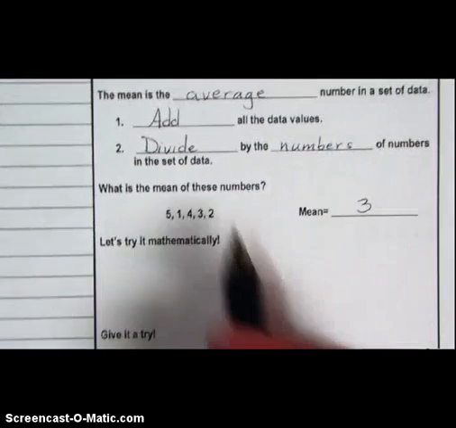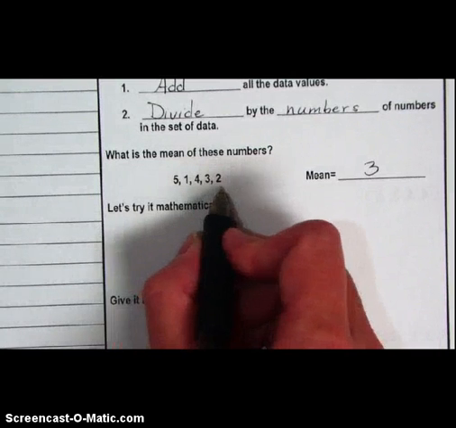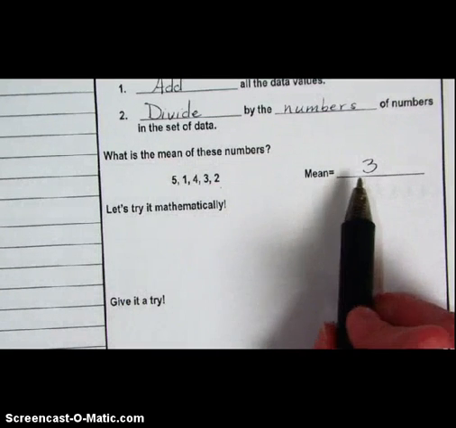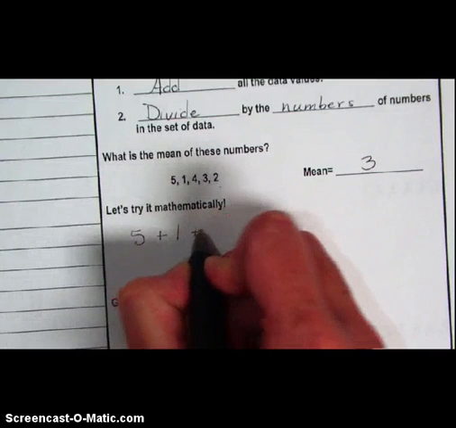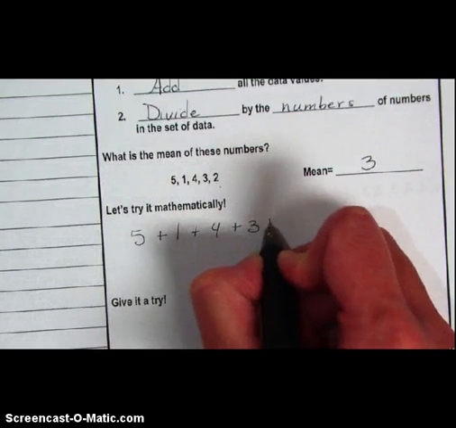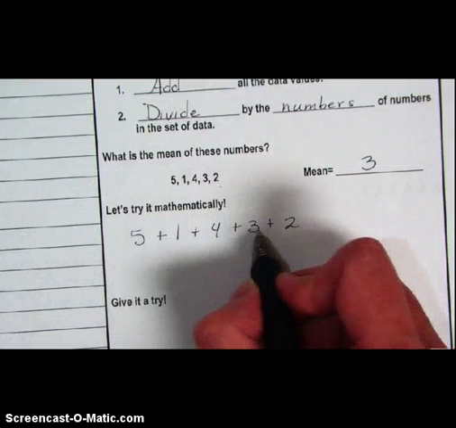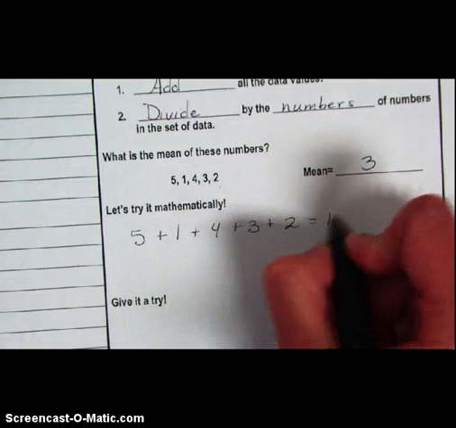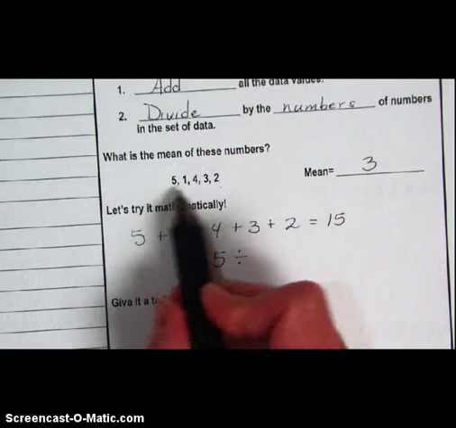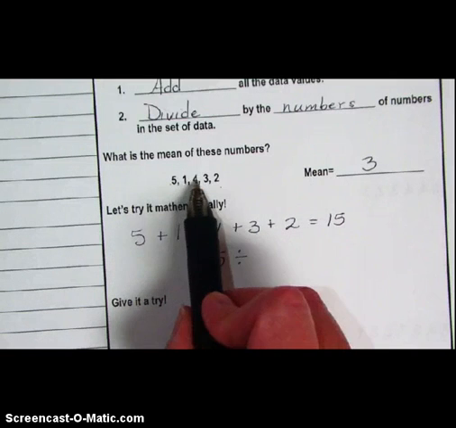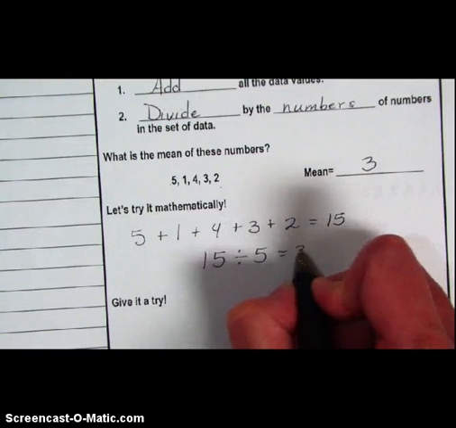Okay, so you can see that we need to add and divide when we're finding the average. So let's try this. I'm going to take these numbers now and find the average, the mean. We should come up with the same answer. So 5 plus 1 plus 4 plus 3 plus 2. So 5 plus 1 is 6, plus 4 is 10, plus 3 is 13, plus 2 equals 15. So now I have to divide. So 15 divided by the number of numbers we're looking at. So I have 1, 2, 3, 4, 5. I'm going to divide it by 5. 15 divided by 5 is 3.